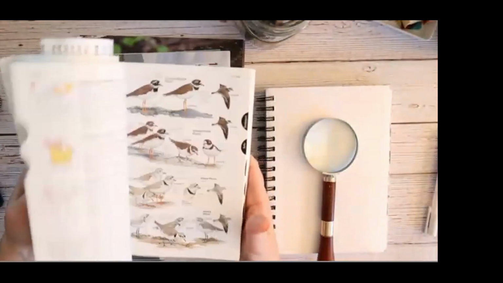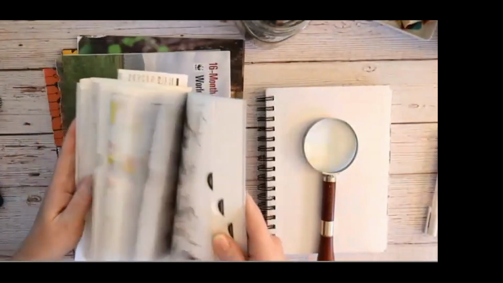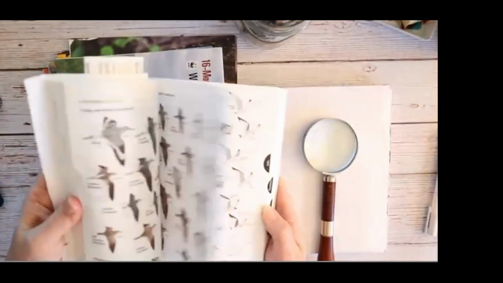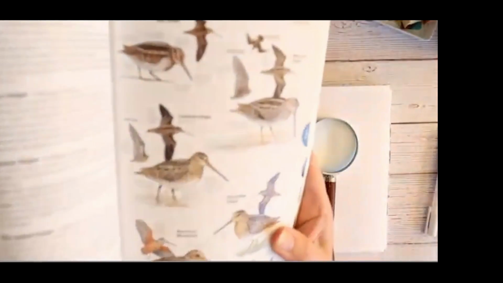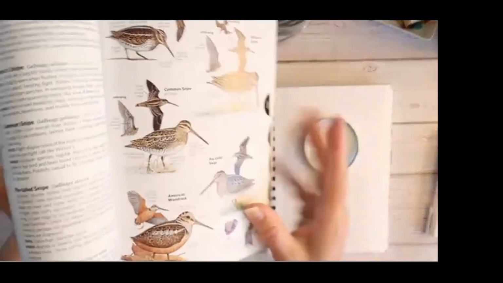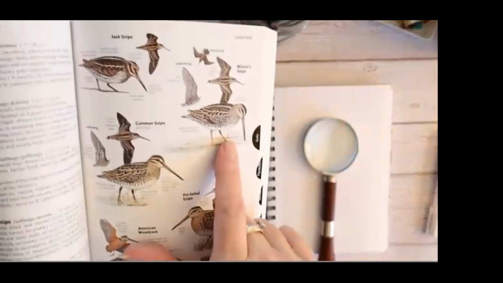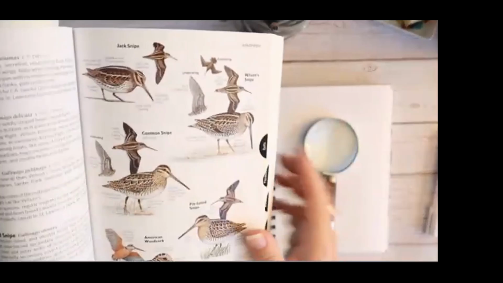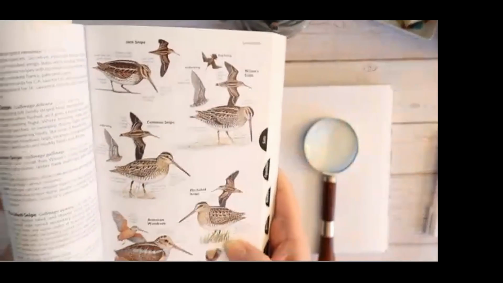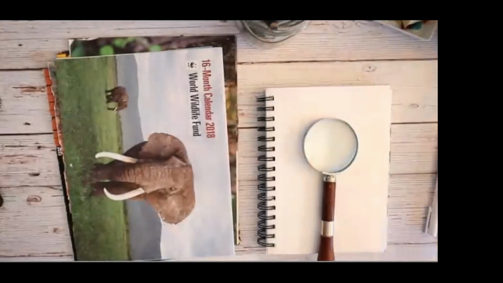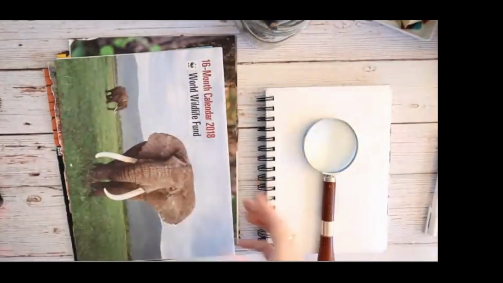So this is one on birds, for example. But birds have lots of different patterns and textures. I mean, here's just a few. You can see, look at all of those fun, yummy textures that we can look at for patterns. So we're going to be looking at them like a tangle pattern.